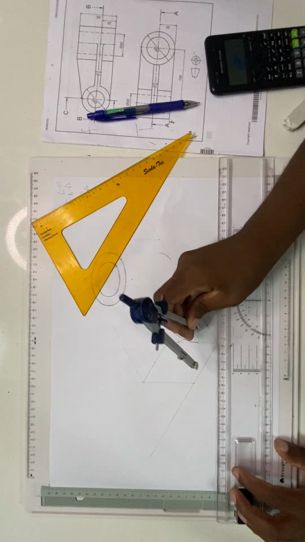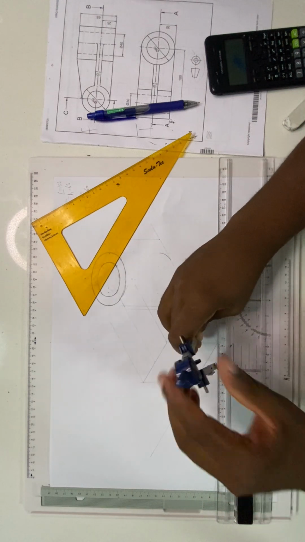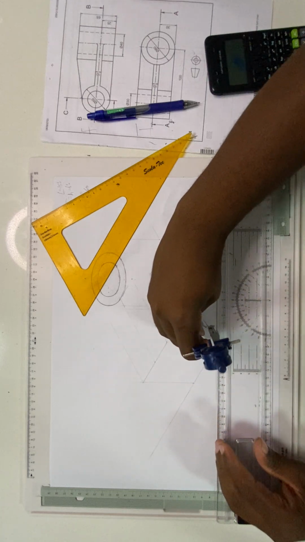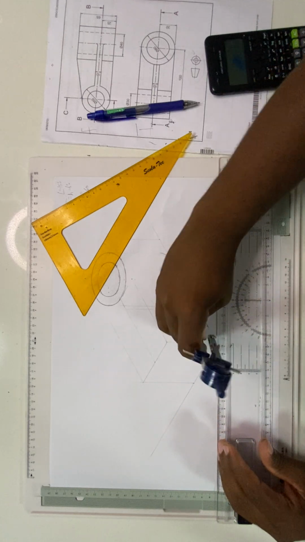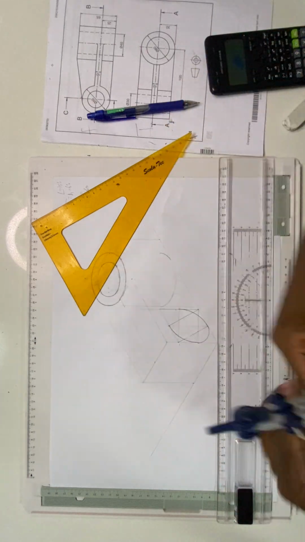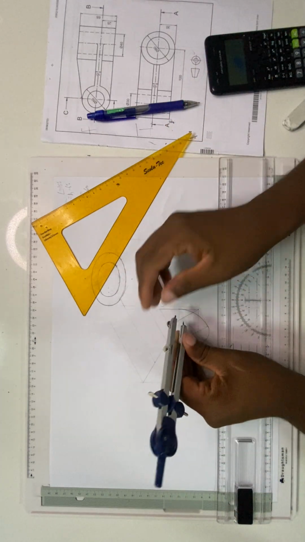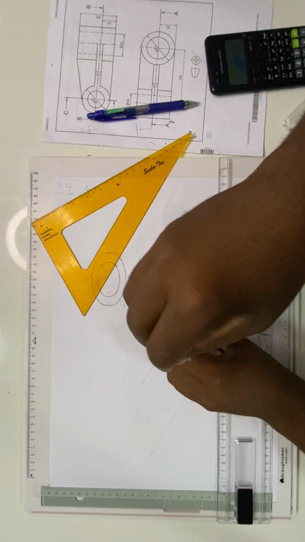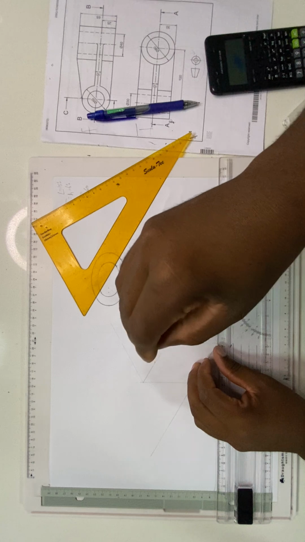Now I'm left with two lines, of which I'm gonna take it from here. I'm gonna draw the other arc, which is over here. Okay. Another one, I'm gonna place my compass here. I must take it from this one here. I'll go to the other side.